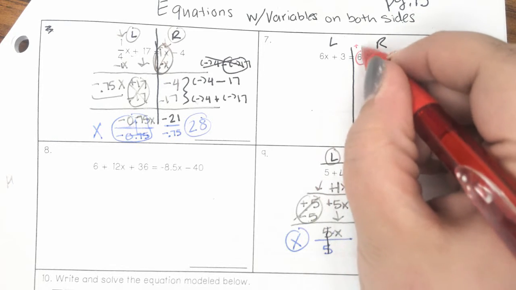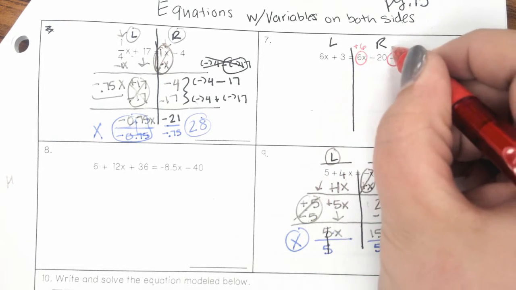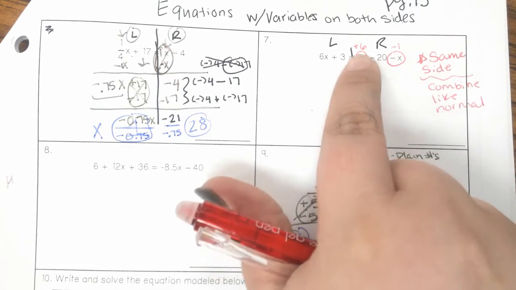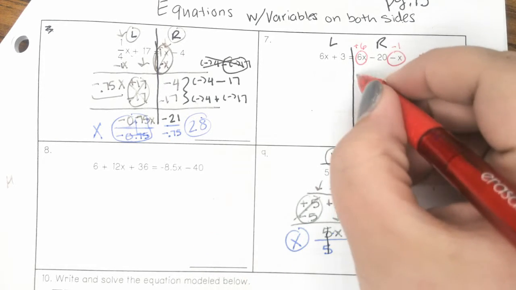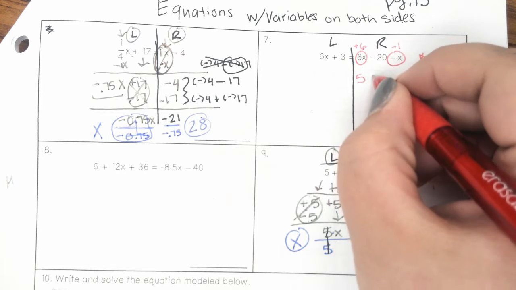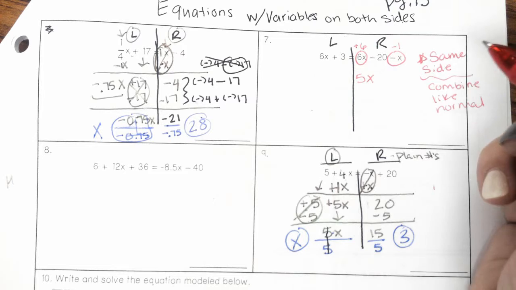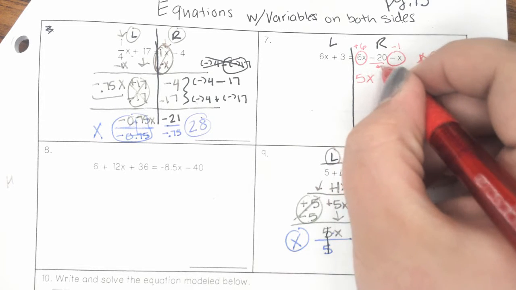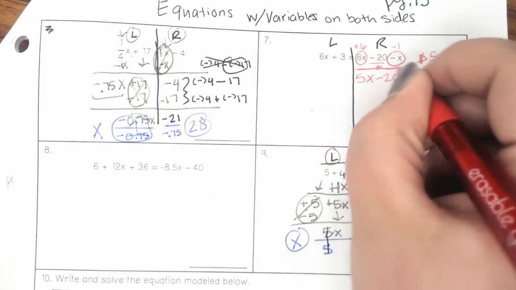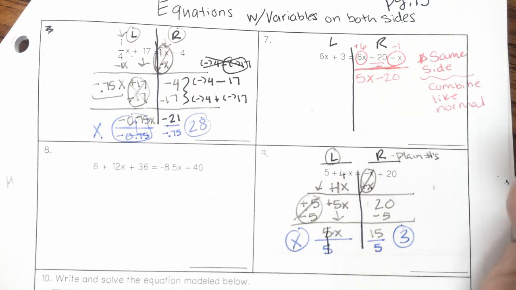So I've got a positive 6 and a minus 1. Ignoring the x for now, we've got 6 minus 1, which is 5. And I'm talking about x's, 6x's minus 1x, so that's 5x's. From here, I'm just going to copy down the rest of it. Minus 20. And that's one step, combining like terms.